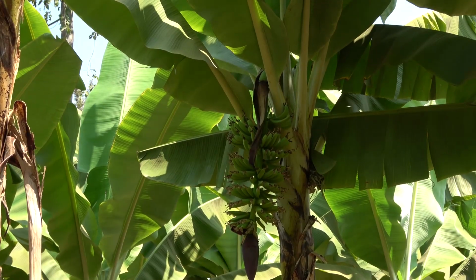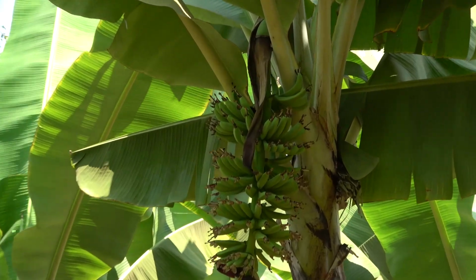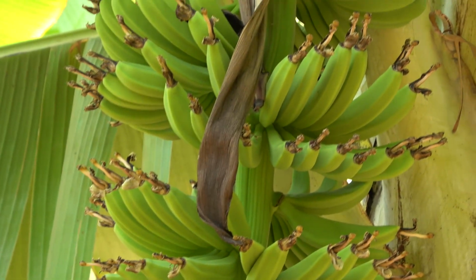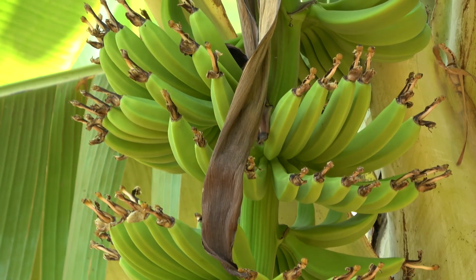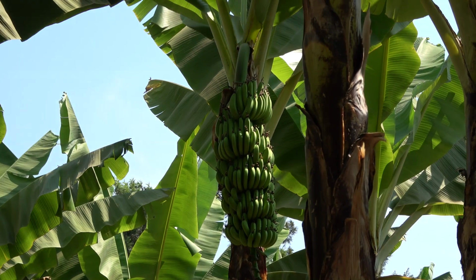Oh, zooming in. Where is that? How old is this row here? When did they start growing bananas? I think many years ago. Then they start coming up. It will be like that one, where they're all going up.